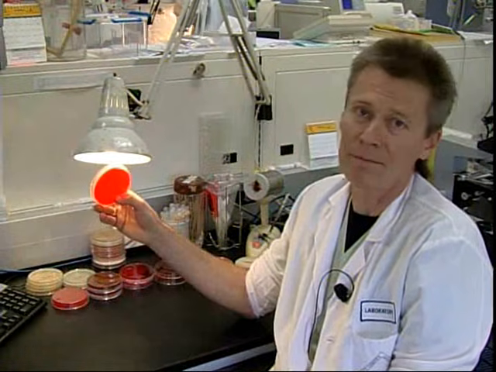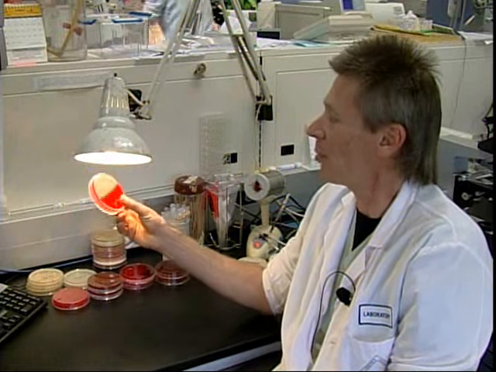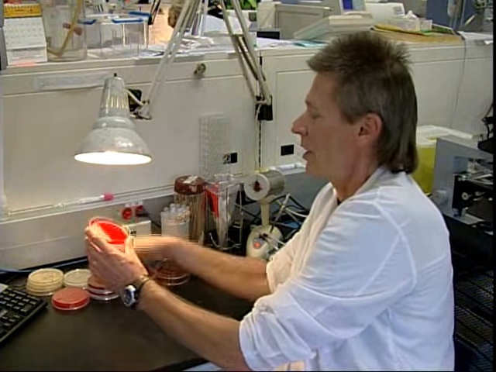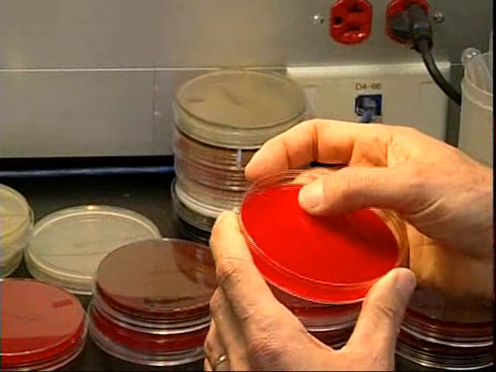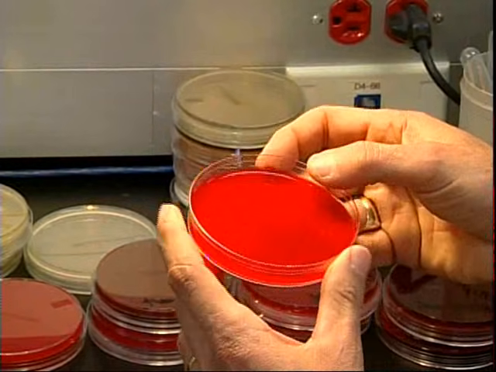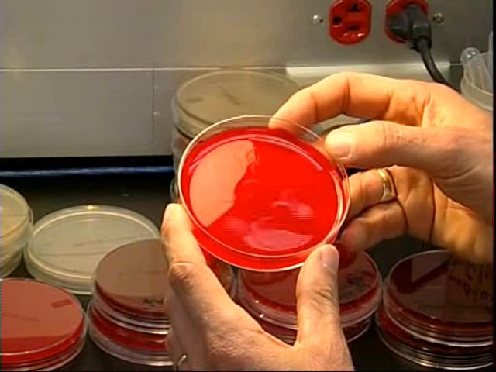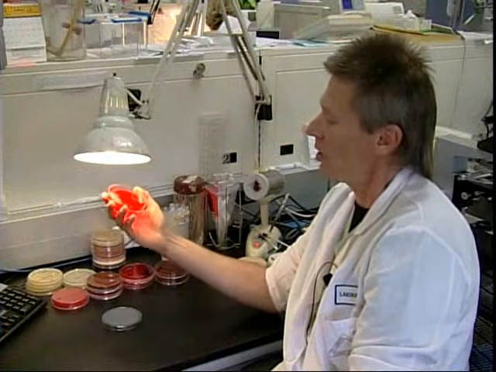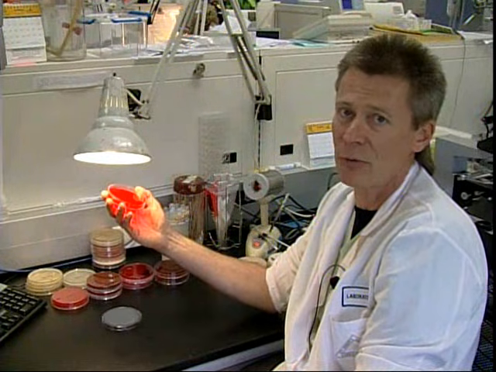To satisfy the nutritional requirements of bacteria, we use agar. The most common agar plate we use is sheep blood agar. Agar is very soft in its consistency, something like jello. You can see my fingerprints on there, and it's very moist to the touch. This agar has all the amino acids and nutritional requirements that bacteria need.